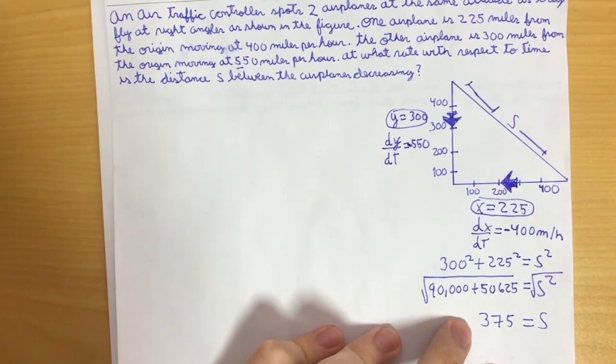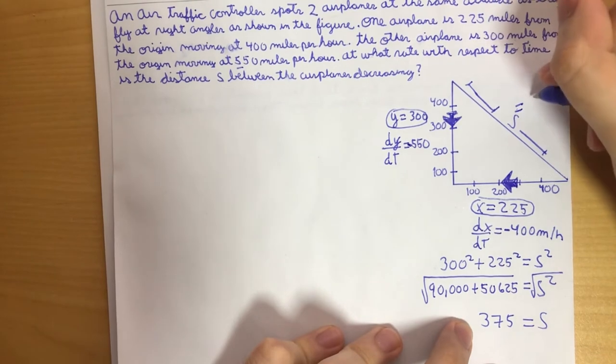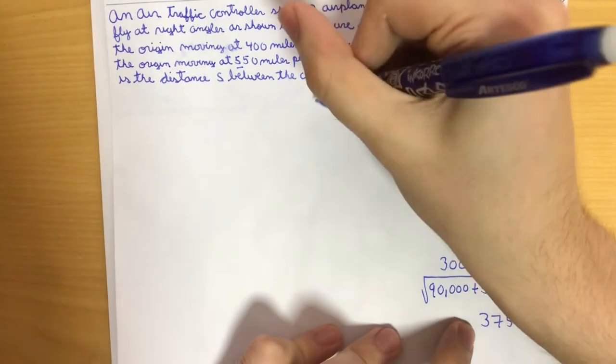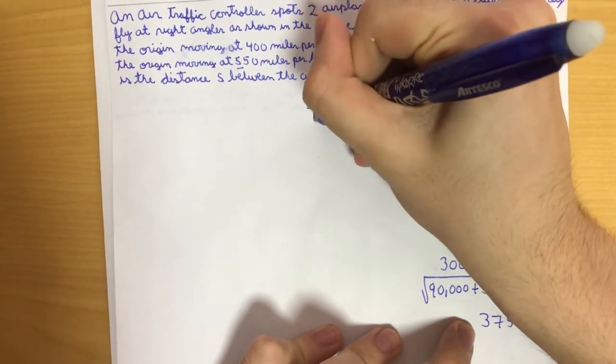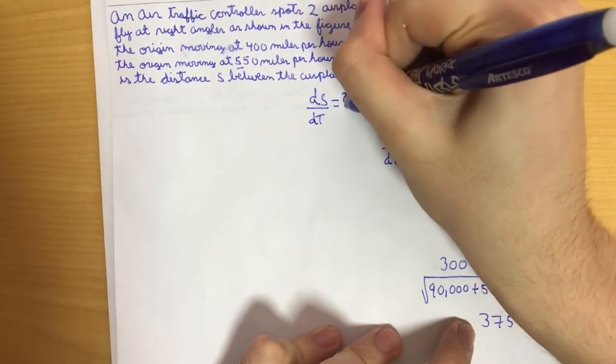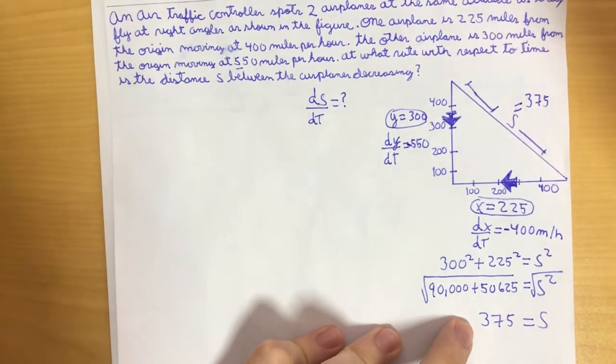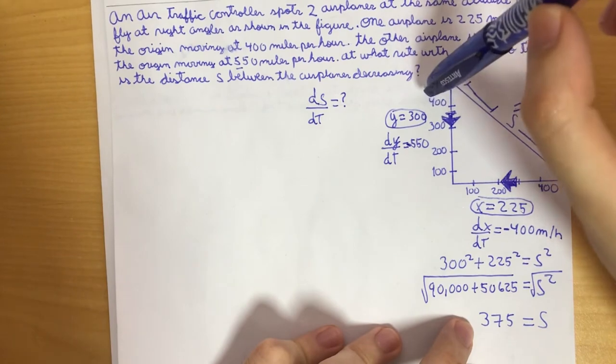So we already have s, right? It's 375, but they are not asking for s. They are asking for the rate ds over dt. We don't know that. So how should we get it? I would say that we can use the Pythagorean theorem, right?